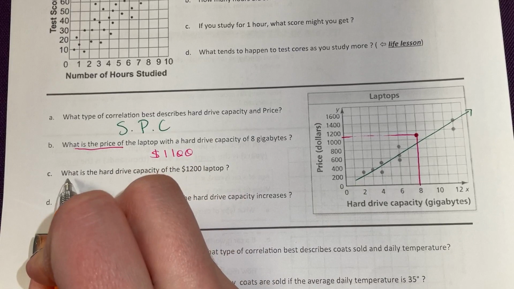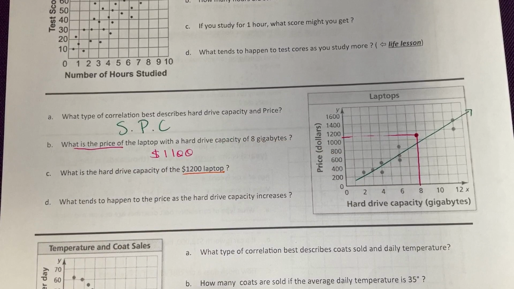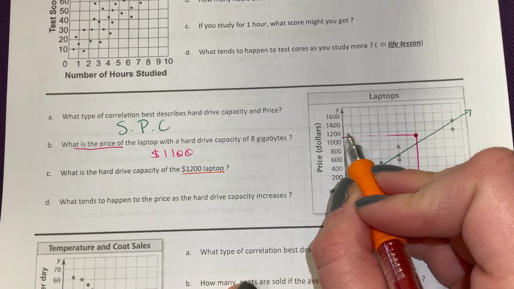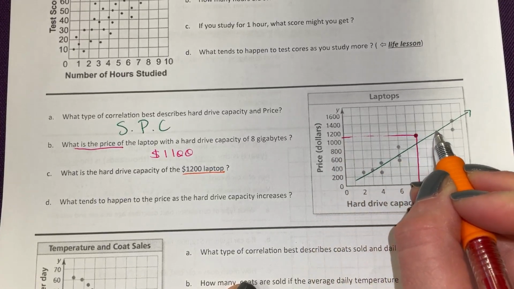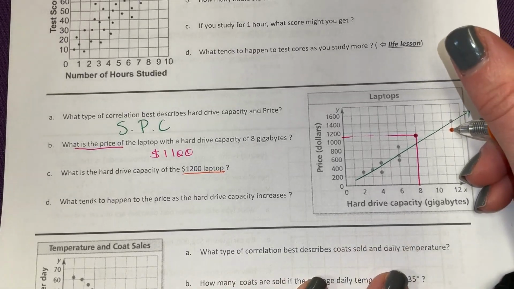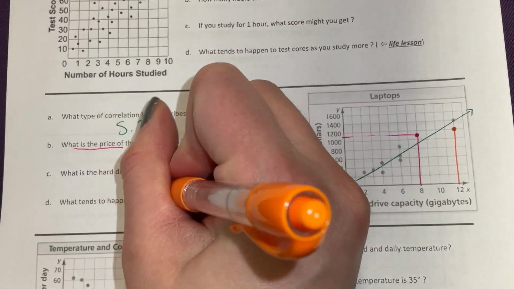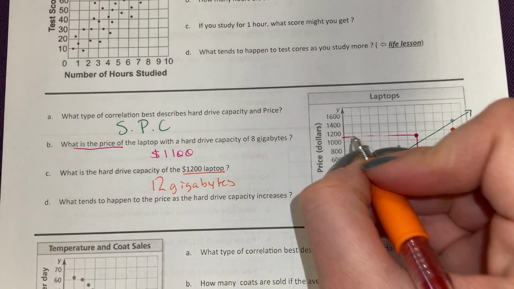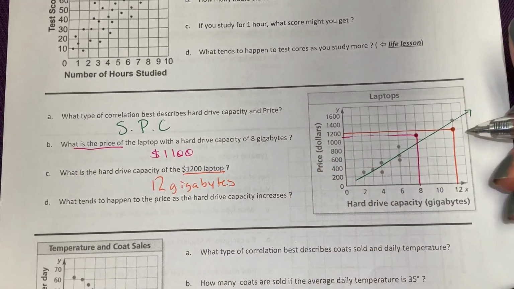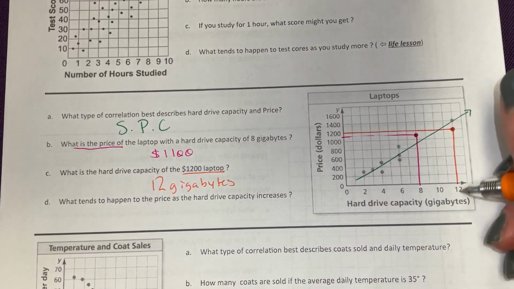This one's asking for letter C, what is the hard drive capacity of the $1,200 laptop? Okay, so this time it gives us the price. The price here is $1,200. So I'm going to go across until I find a dot that matches up with this. So here's the dot. Okay, so when I go down, this gigabyte is 12 gigabytes. So 12 gigabytes. All I did was start where the price was 1,200, because that's the information they gave us, found the point that correlates with that, and dropped down to figure out the gigabytes, which is your x-axis.